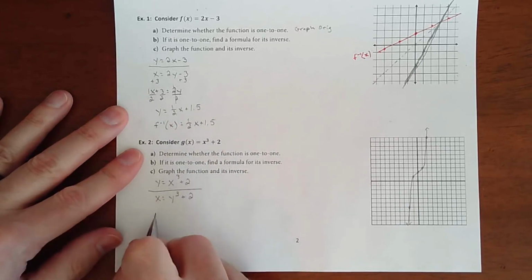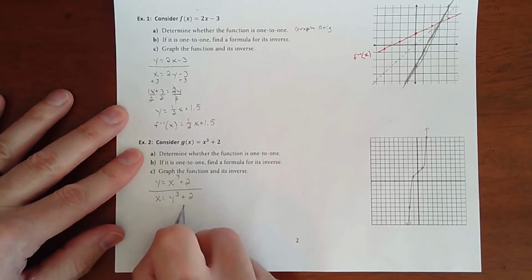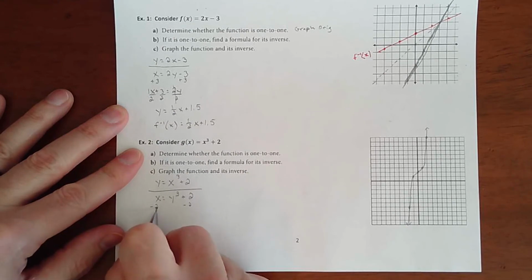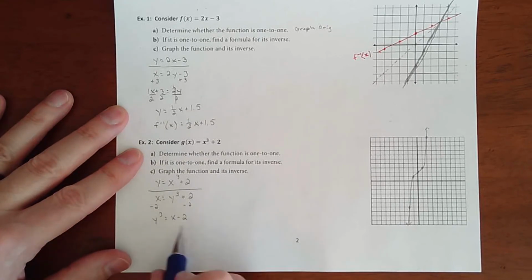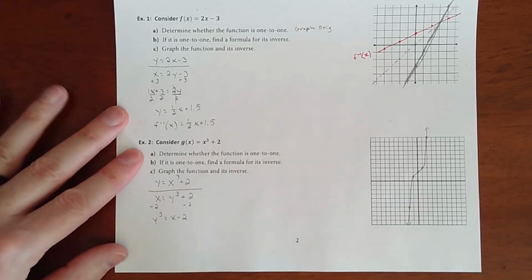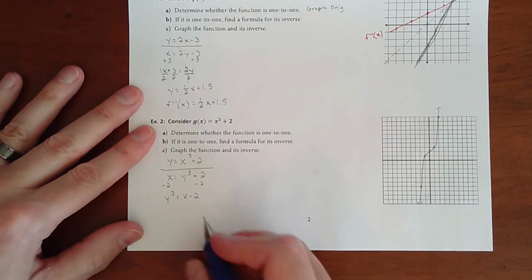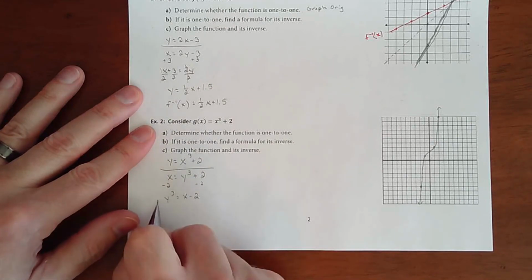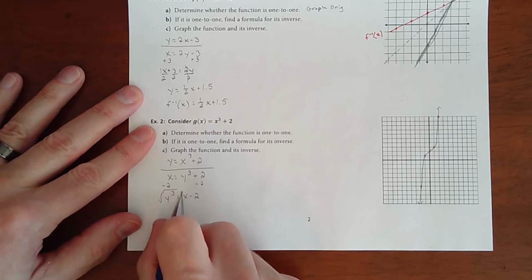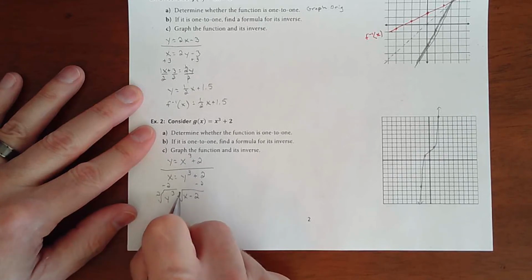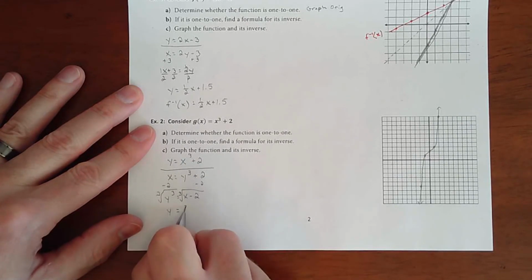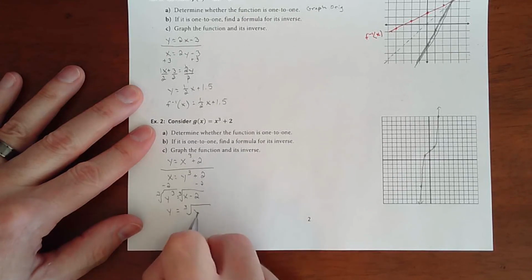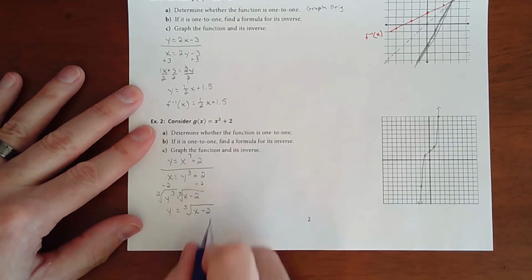We'll subtract the 2 over. So minus 2, minus 2. So that's going to become x minus 2, so I just swapped those just to make it a little easier to do the math on it. And then we got to get rid of the cube, which is us cube rooting it. So y equals the cube root of x minus 2.